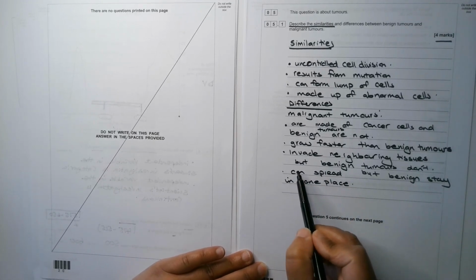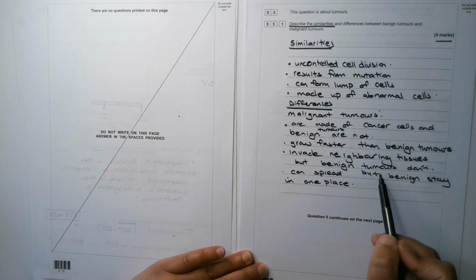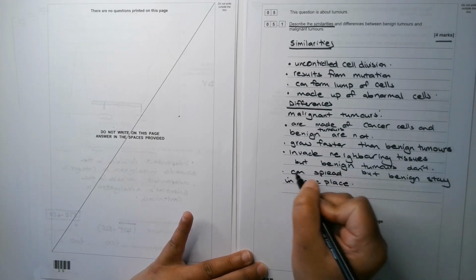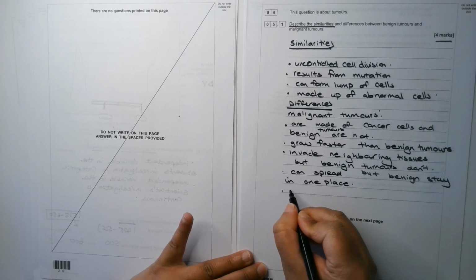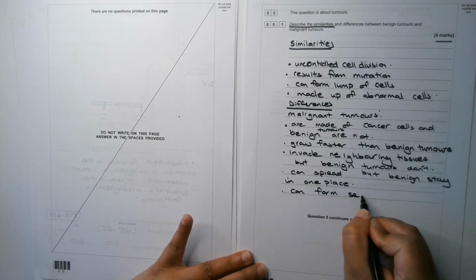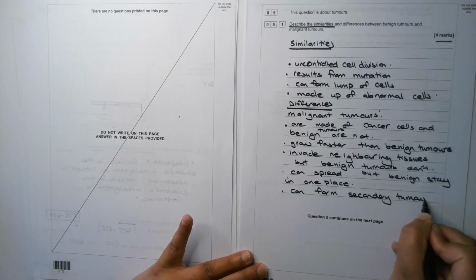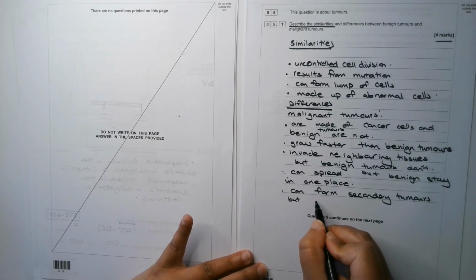Or here you can say that malignant tumour cells can travel in the blood, but benign tumours do not. And then there's the final bullet point that leads on from this. You can say malignant tumours can form secondary tumours, but benign tumours do not.